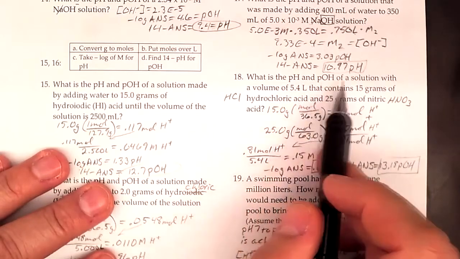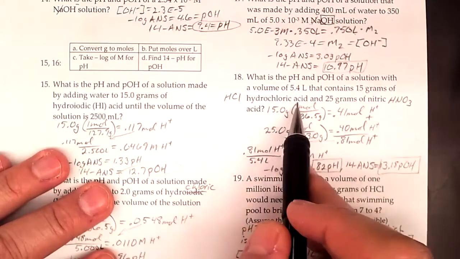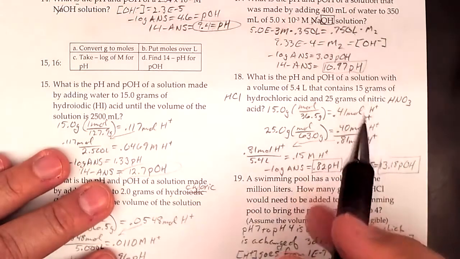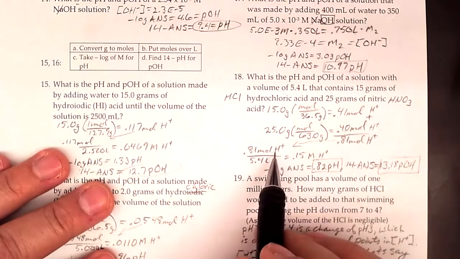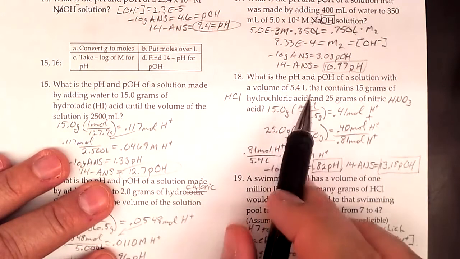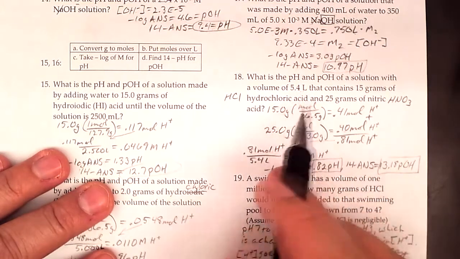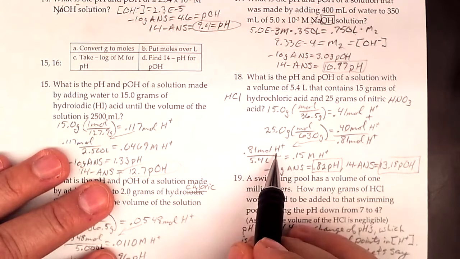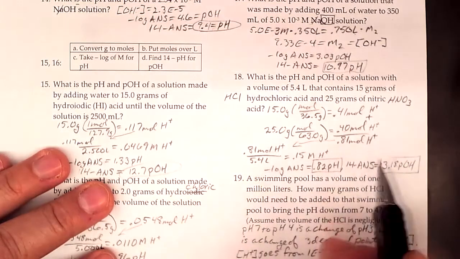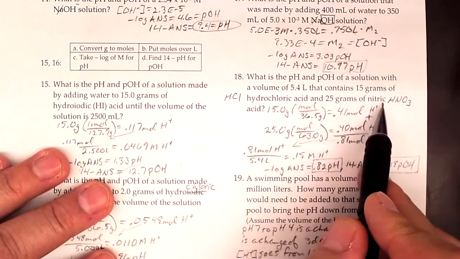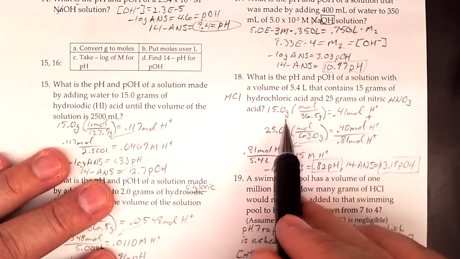So what's the pH and pOH if you add this acid and yet more acid? Well, again, what do we need for pH? We need the molarity of the H plus. So I need moles and liters. Well, they told me the overall liters, so I just borrowed that right down here. What I don't have is the moles of H plus. And here's the trick to this one. You're adding some H plus and then more H plus, acid and acid.